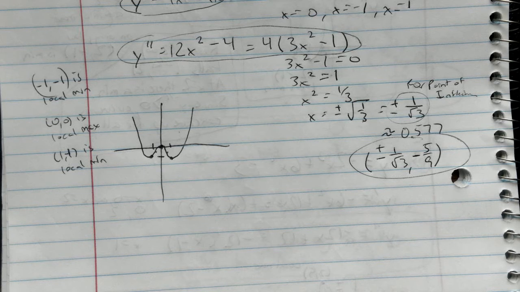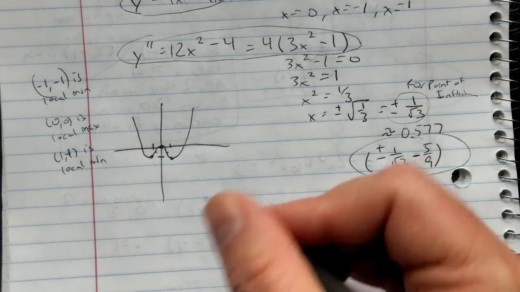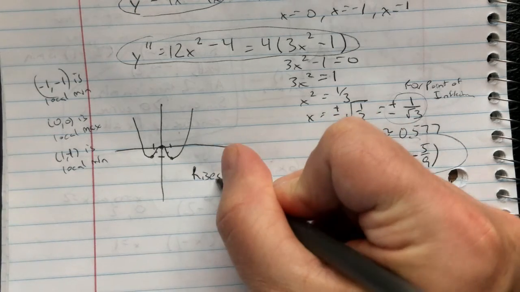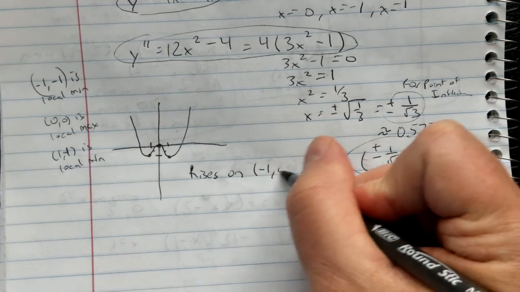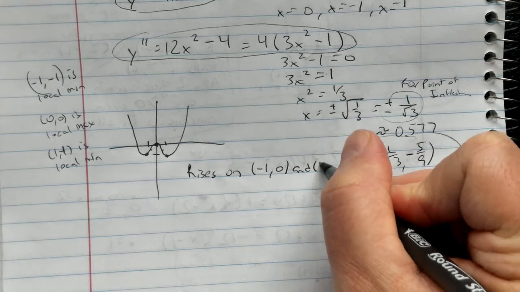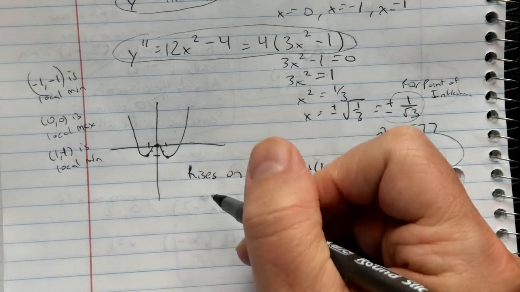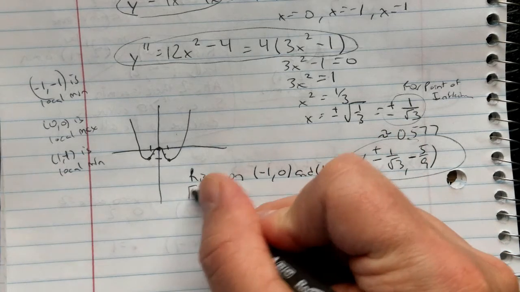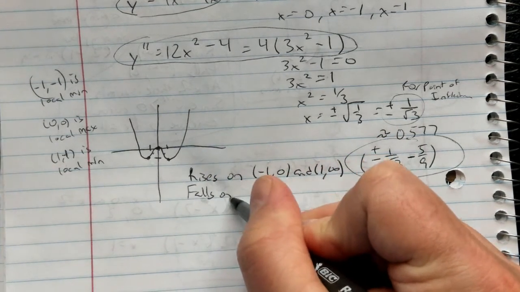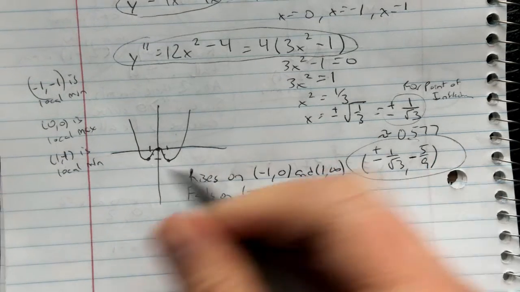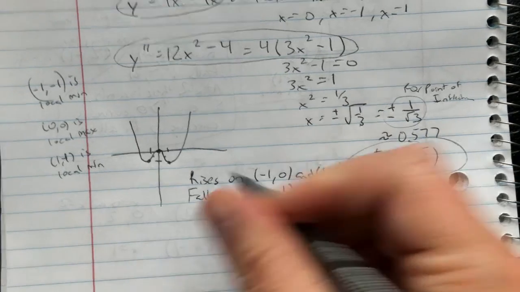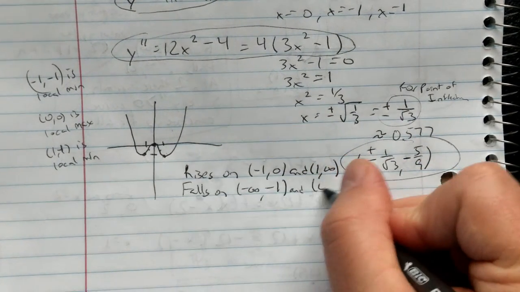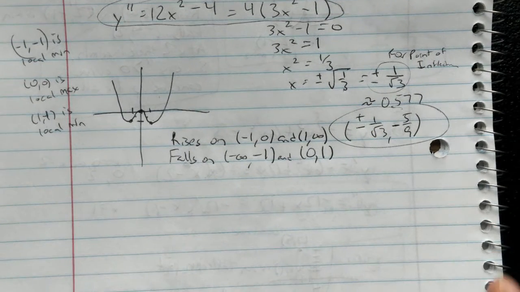So now your description is it rises from negative 1 to 0 and 1 to infinity, and it falls on negative infinity to negative 1, so basically anywhere to this point, and from 0 to 1. So that's about the rising and falling.